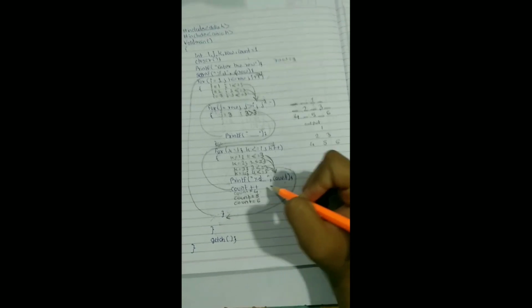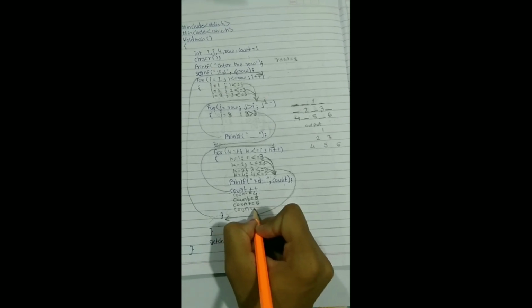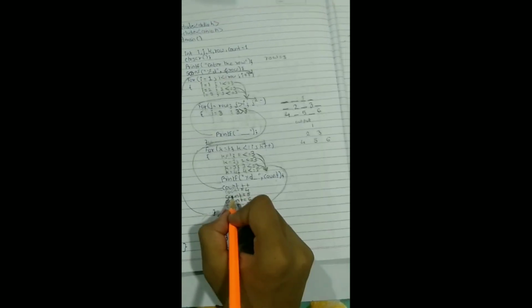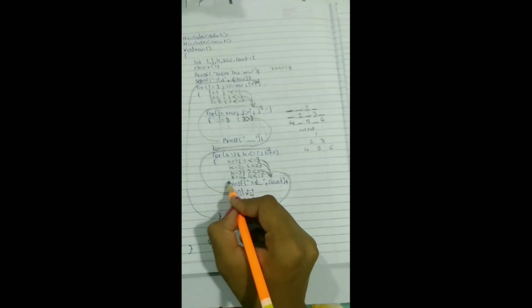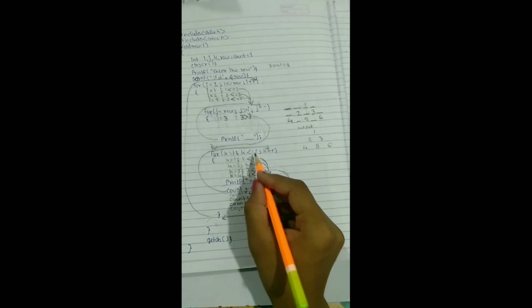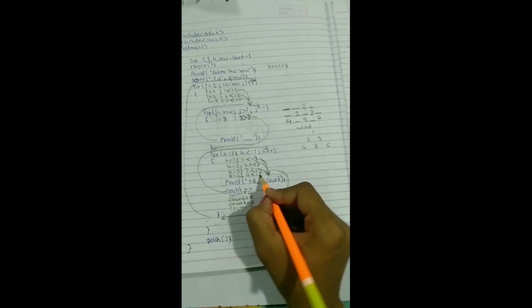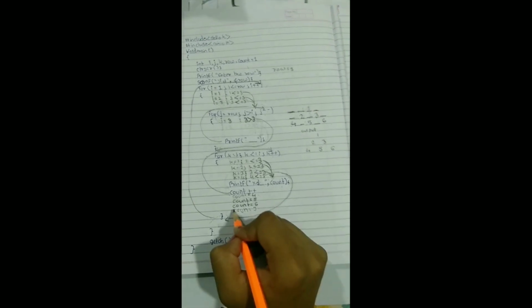Then again count plus plus, therefore the value of count becomes 7. Then again k increment is taken, k equal to 4. The condition is checked: k less than or equal to i, that is 4 less than or equal to 3. As this condition is false, it comes out of the loop.